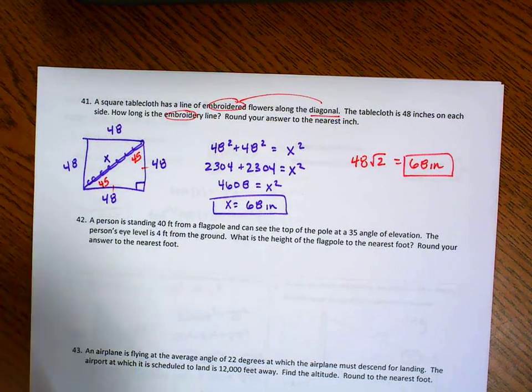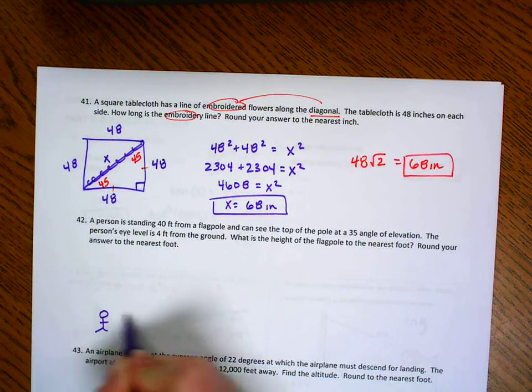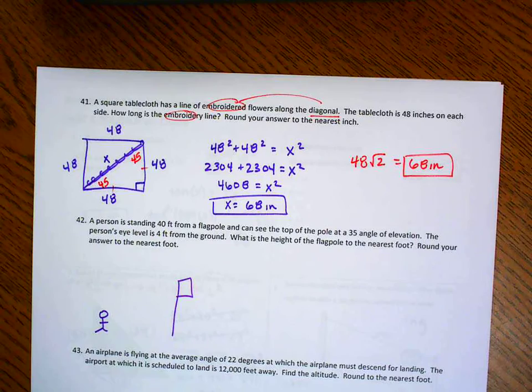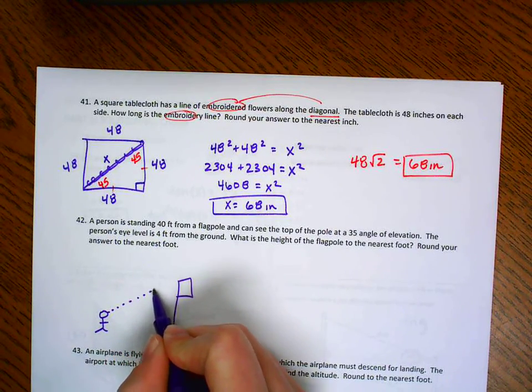Okay, number 42. A person is standing 40 feet from a flagpole. So here's my person. They're standing 40 feet from a flagpole and can see the top of the pole with an angle of elevation of 35 degrees.